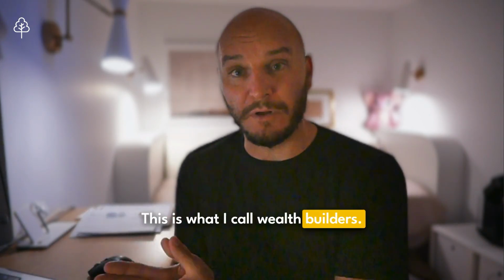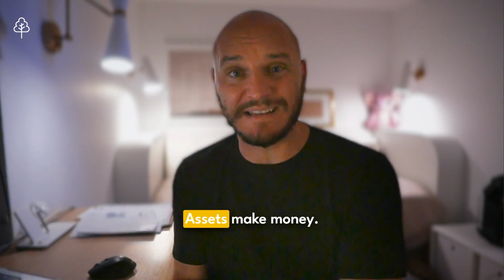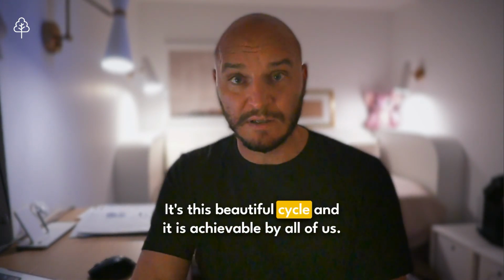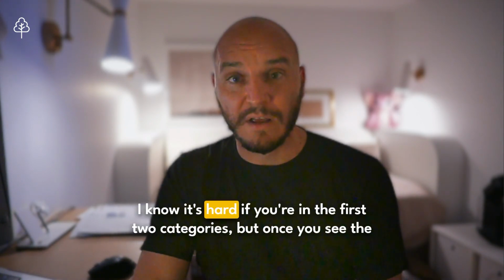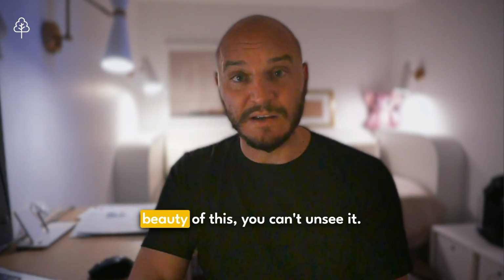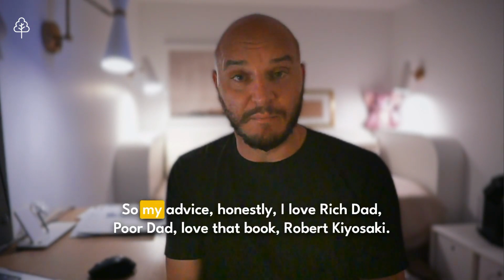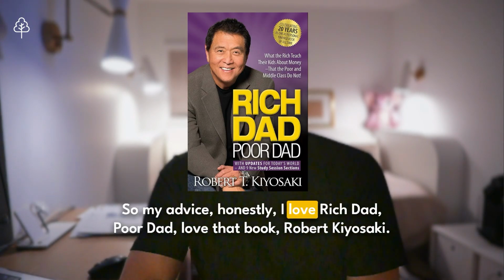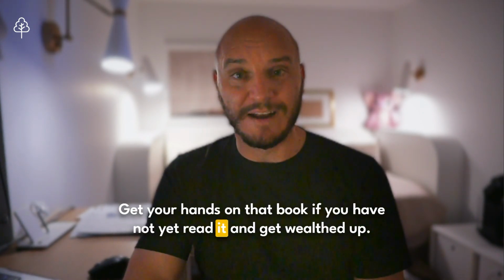This is what I call wealth builders. They are using money to make money. Assets make money. It's this beautiful cycle, and it is achievable by all of us. I know it's hard if you're in the first two categories, but once you see the beauty of this, you can't unsee it. So my advice, honestly, I love Rich Dad, Poor Dad. Love that book, Robert Kiyosaki. Get your hands on that book if you have not yet read it, and get wealthed up.